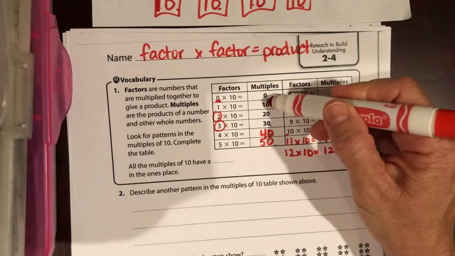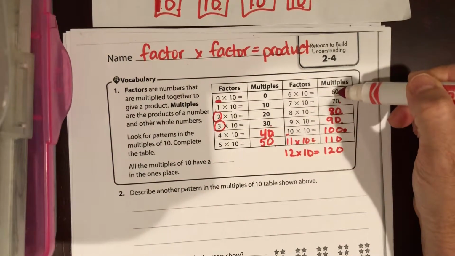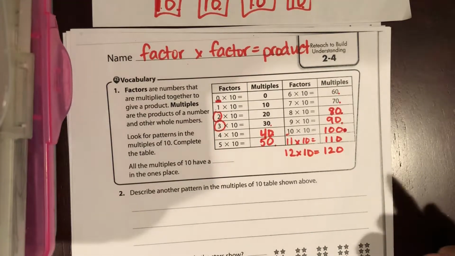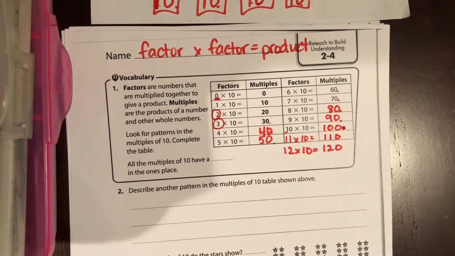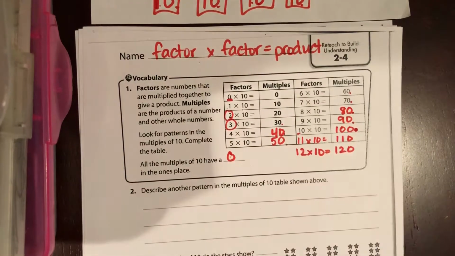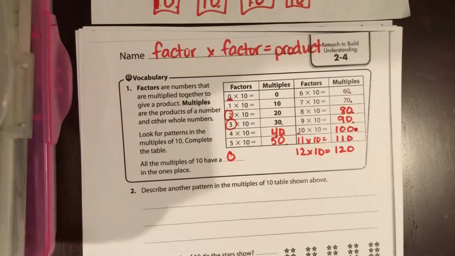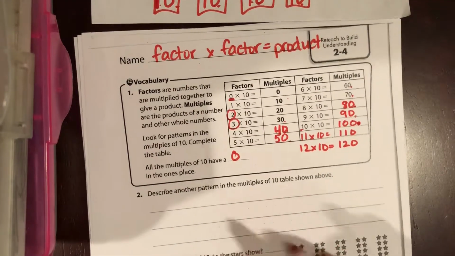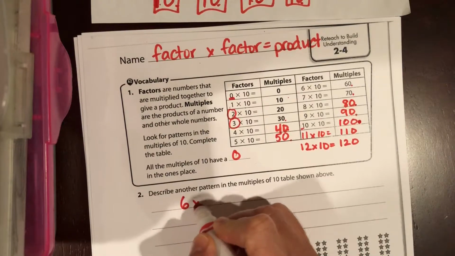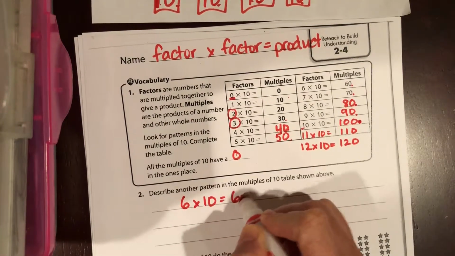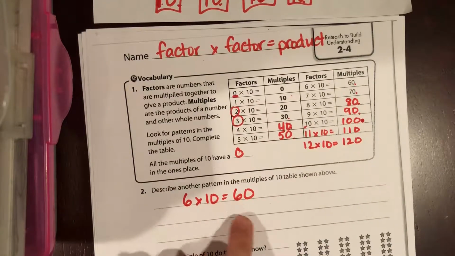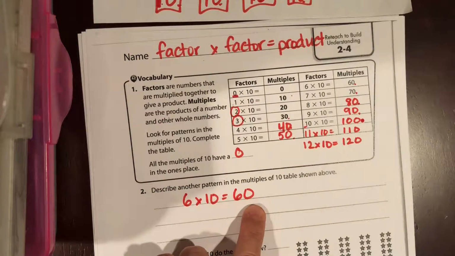Okay, all the multiples of 10 have a what number in the ones place? Look at the ones place. The ones place is that digit off to the right. So what number is in all of those in the ones place? Should be a 0. They all have a 0 in the ones place. So what's another pattern that we see? Obviously, we're skip counting by 10, but what else do you see with a number like 6 times 10 equals 60? You have a 6 and you have a 10, and your answer has a 6 and a 0 in it.